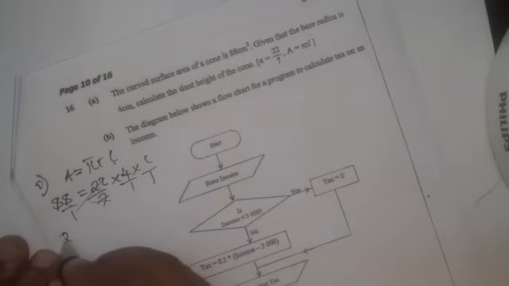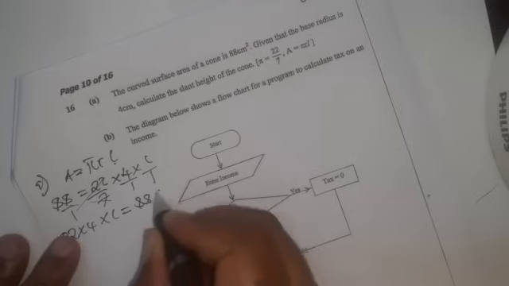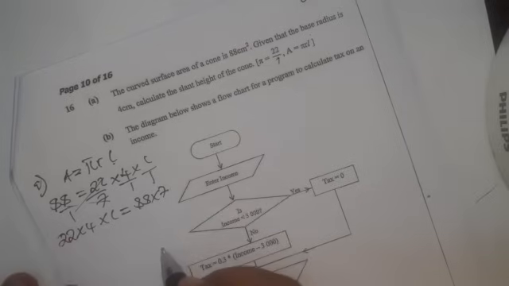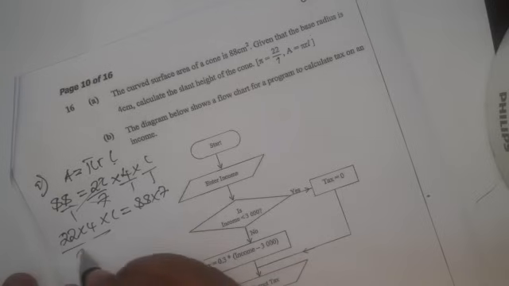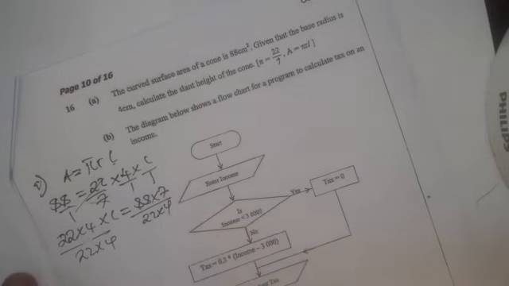You cross multiply these, right? So you're going to have 22 by 4 by L is equal to 88 by 7. Alright? So here you divide by 22 by 4. Okay? Here you divide by 22 by what? 4.